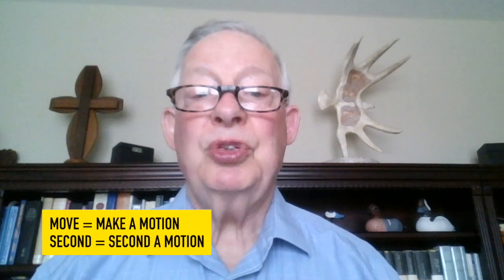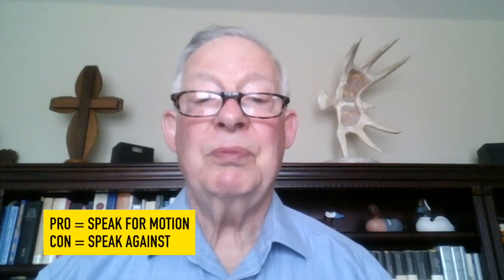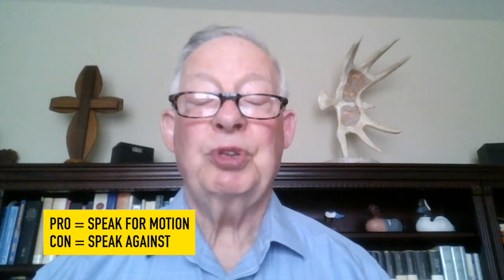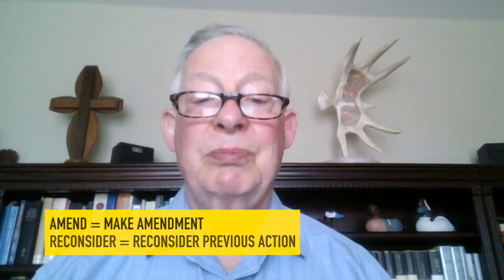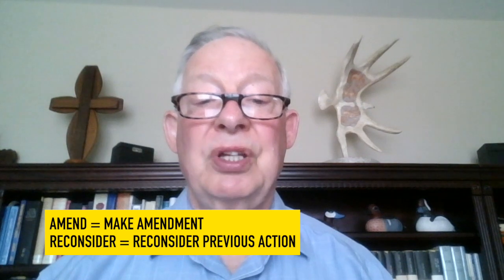Here are the words to type in that indicate your desire to speak. These are the words that will be in that upper menu bar. If you want to make a motion, you type in move. If you want to second a motion, you type in second. If you're speaking for a motion, type in pro, and type in con if you're speaking against a motion. To amend a motion, you type in amend. If you want to reconsider a previous action, you type in reconsider. And only people who voted on the prevailing side of the issue can request to reconsider a previous action.